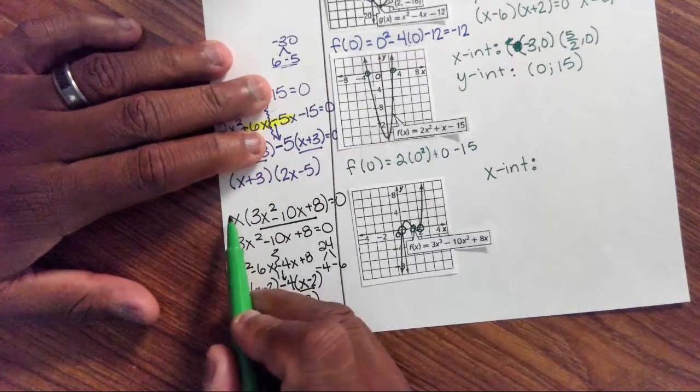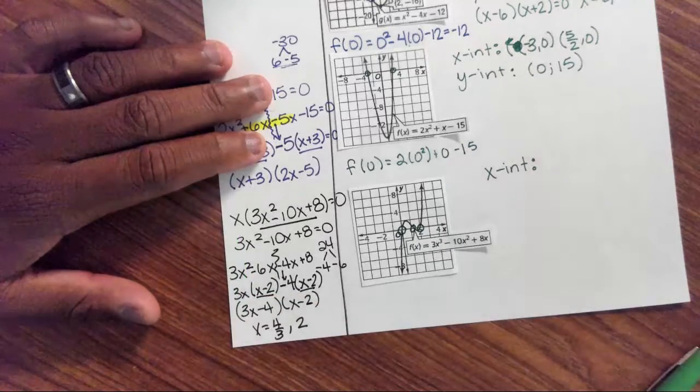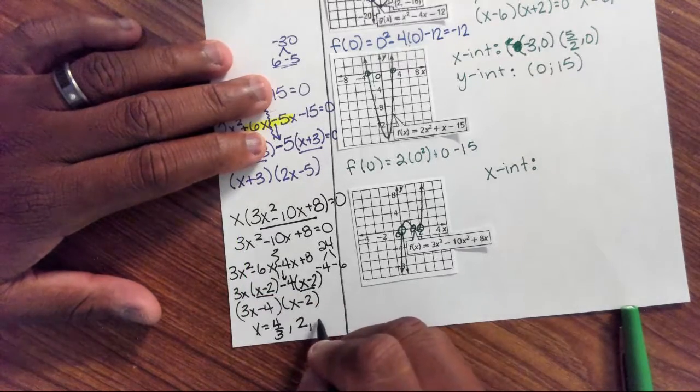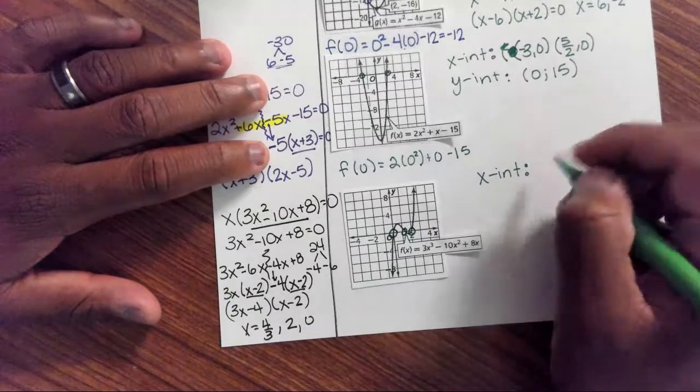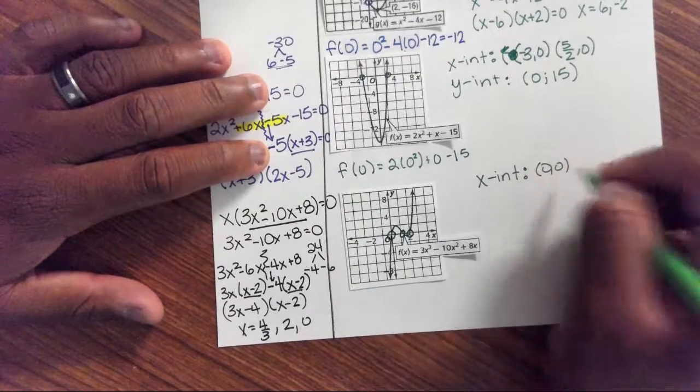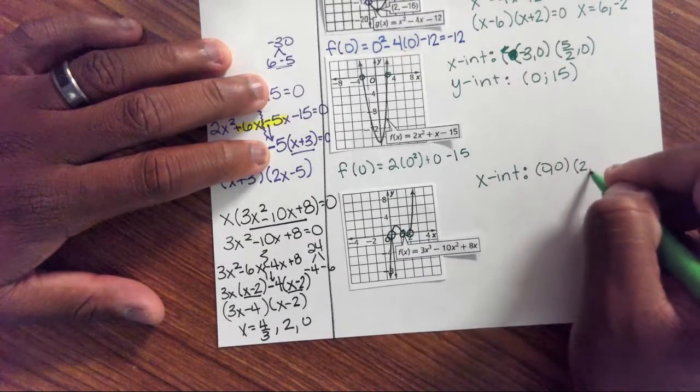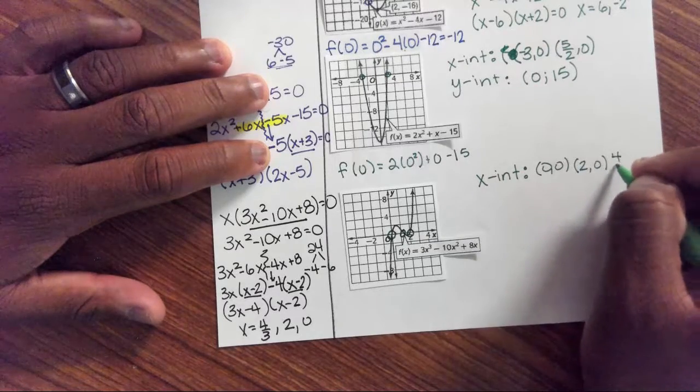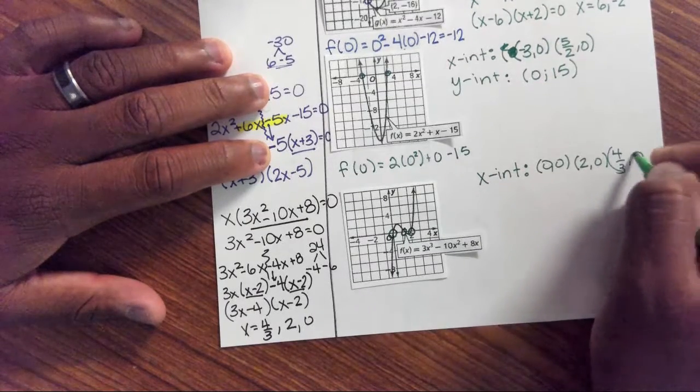And then we had another one because we had x sitting up here by itself. That means x was equal to what there? 0. So there are your three x-intercepts. 0, 0, 2, 0, 4/3, 0, the last one.